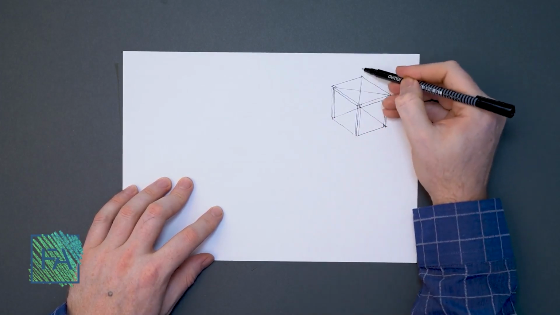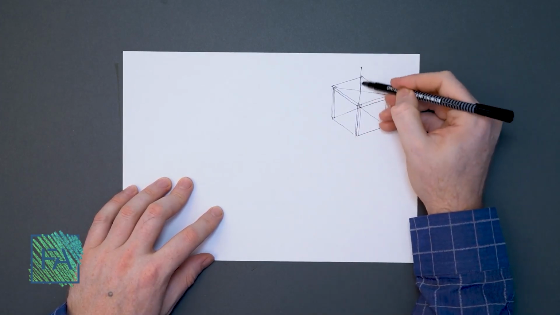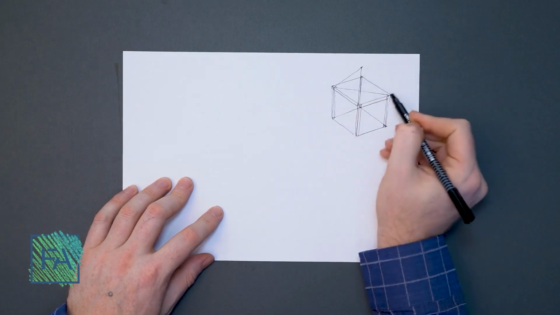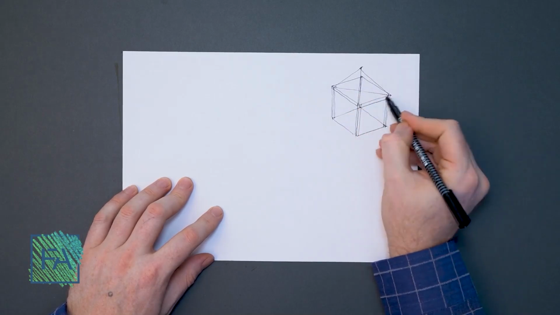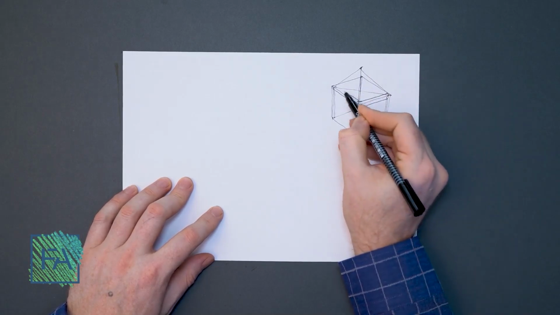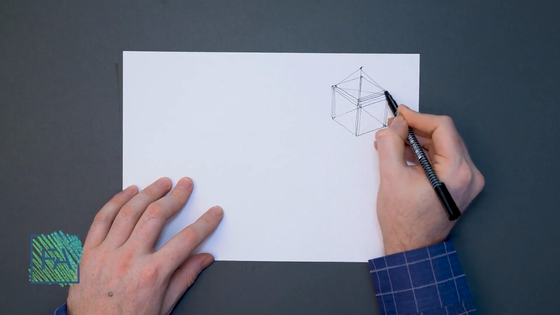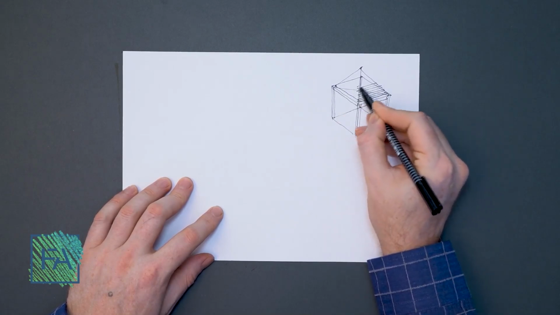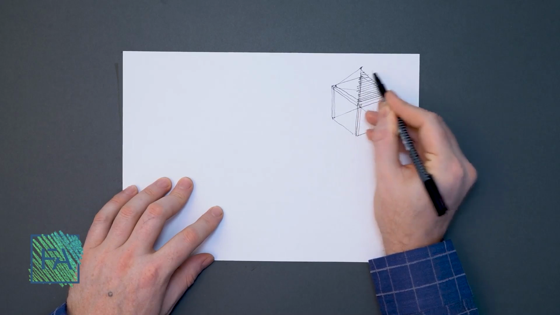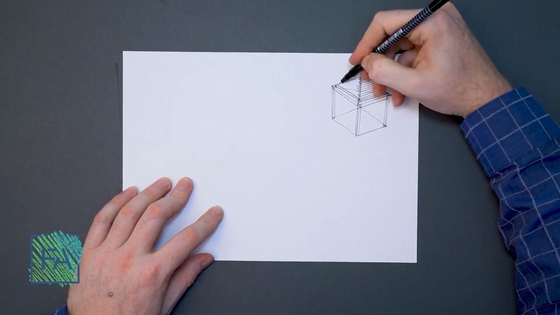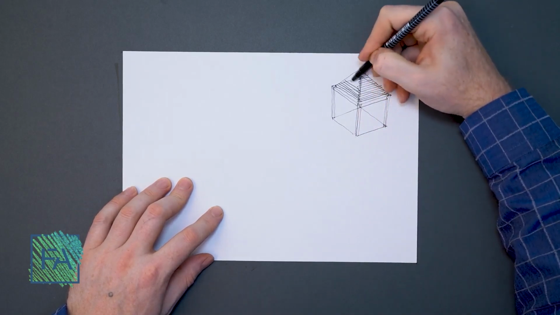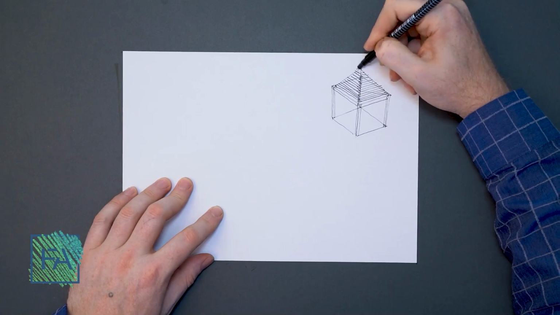For example, let's do it in the simplest way. Cross the lines, get the middle, go up, and we have a slope just like this. Send it inwards a little bit, and with a little hatching on the side, we can show the surface. So we were able to shape it inside a cube.